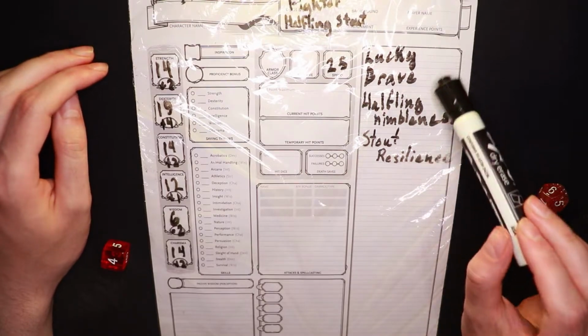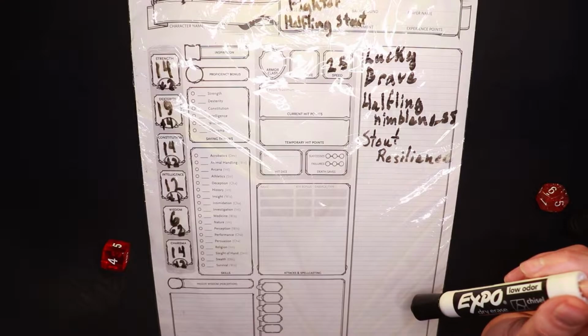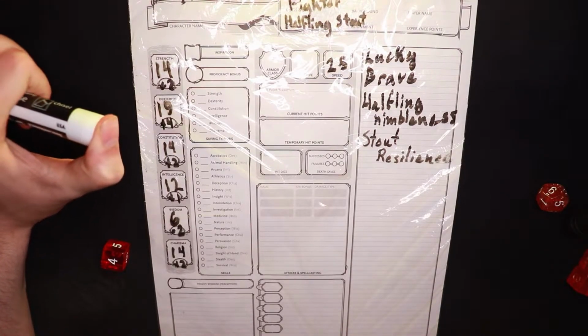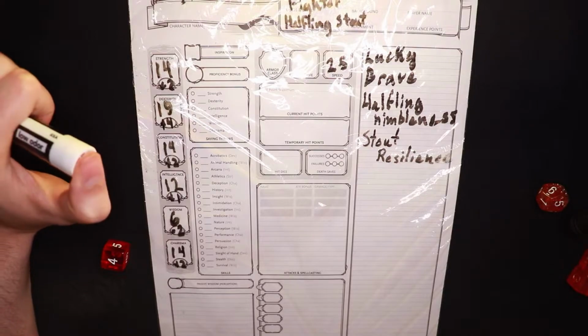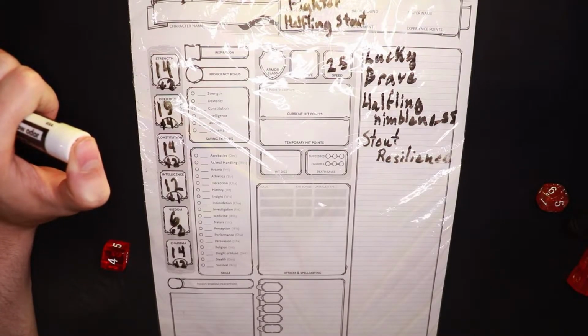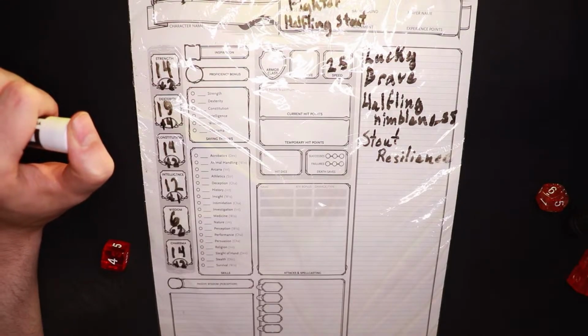We have the abilities and traits given to us by our race. The next thing you're going to move on to is your class abilities. So in this case, we have the fighter class. We're going to need to go... what page is the fighter?